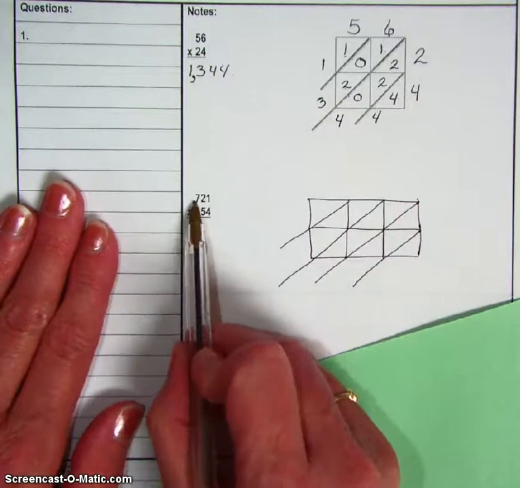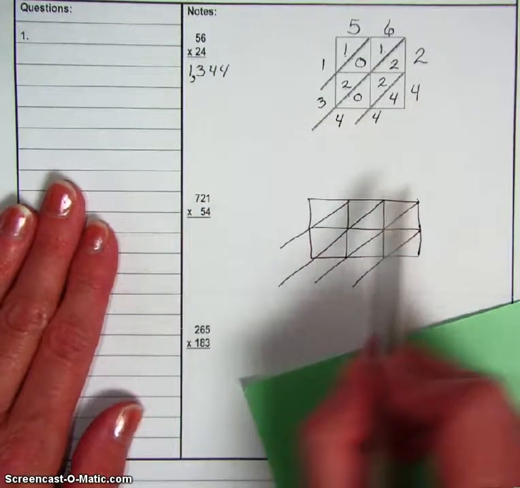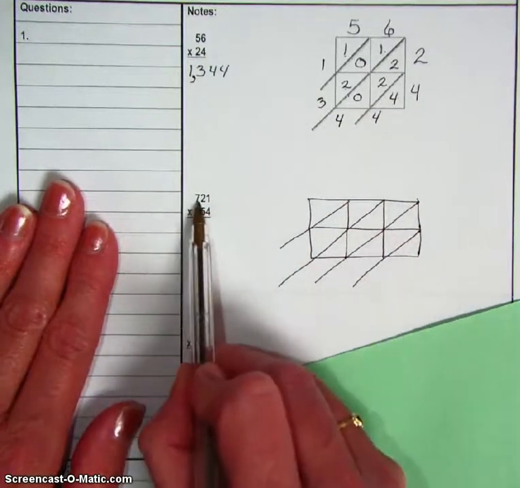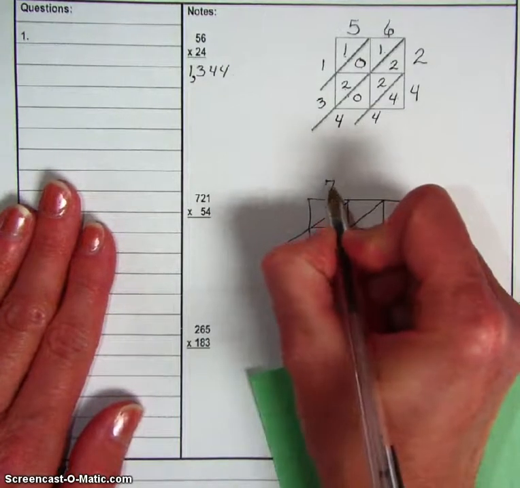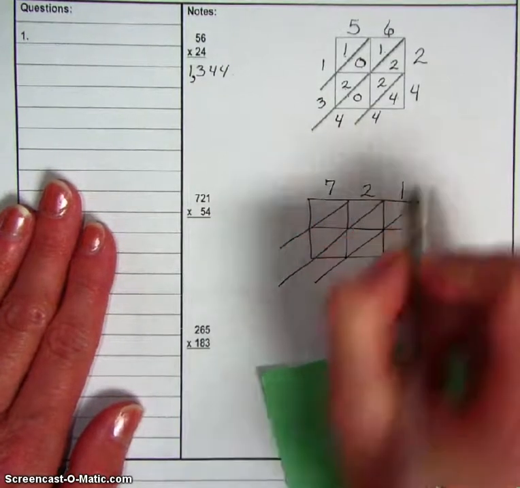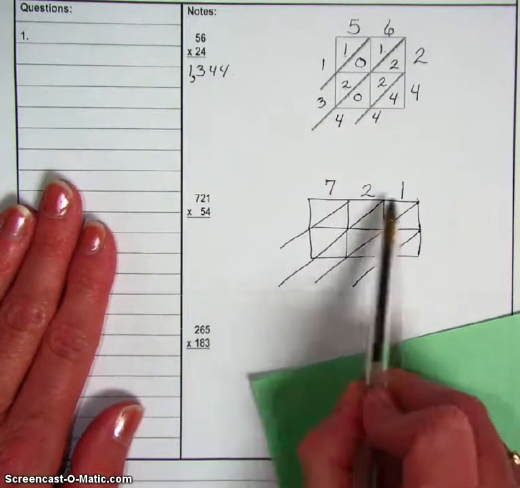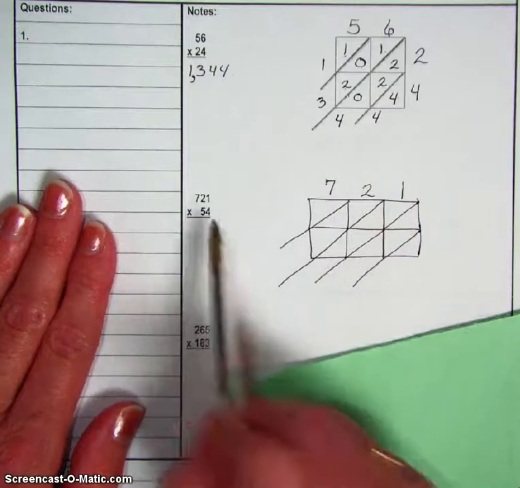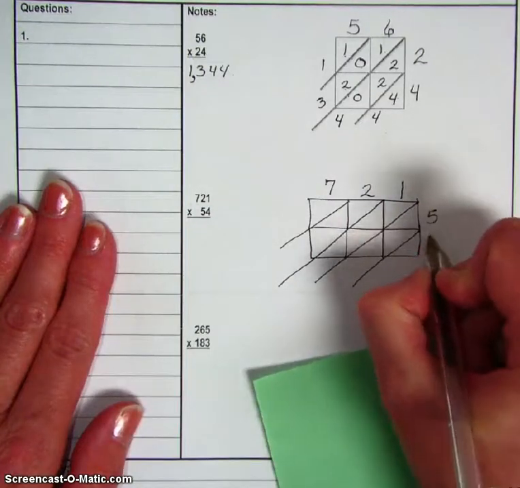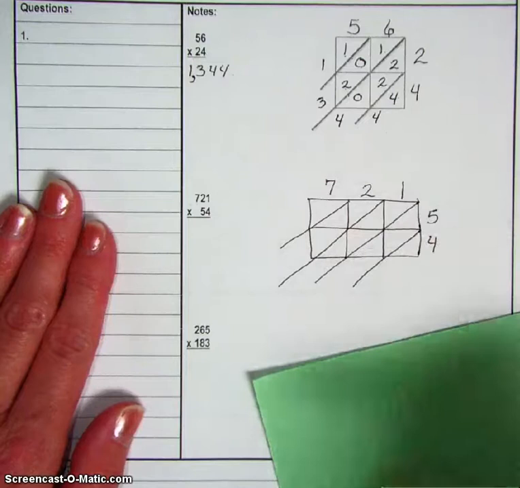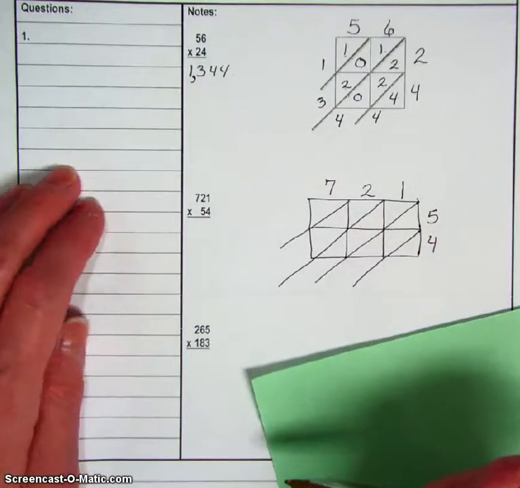Once again, you write your digits along the top and along the side. So let's take our 721. Notice that each of my digits gets its own column. Then I have 54. 5, 4. Each digit gets its own row. Now we're ready to multiply.